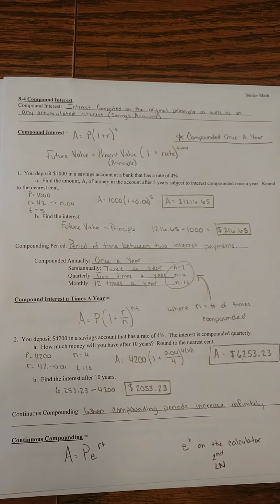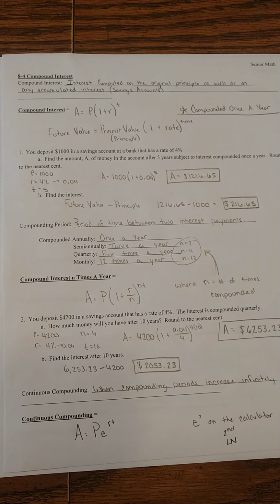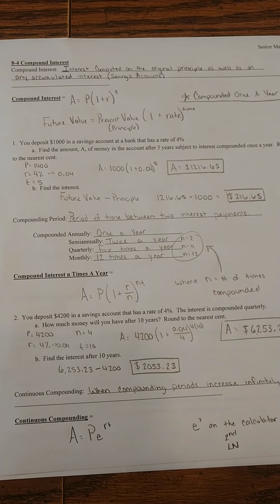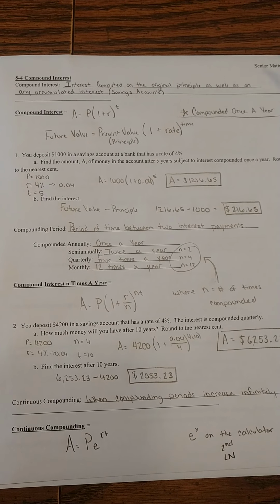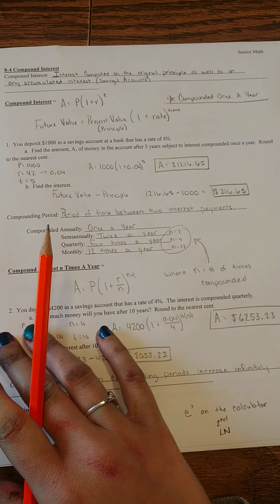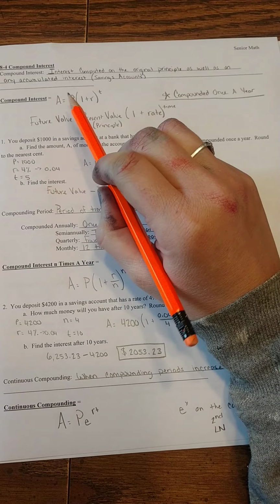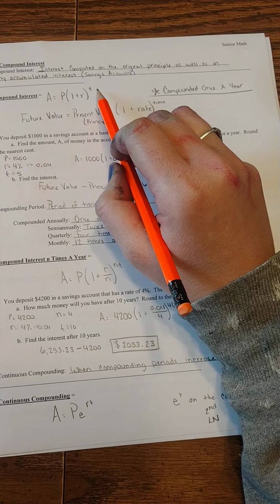So compound interest is interest compounded on the original principal as well as any accumulated interest. These are typically seen in savings accounts and a few other places, but the most common one would be a savings account. So your formula for compound interest is A equals P(1 + r)^t.